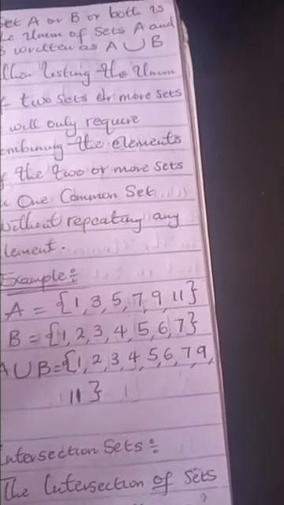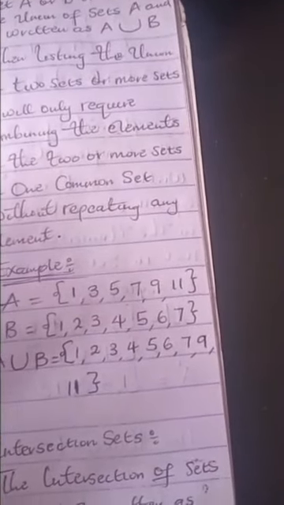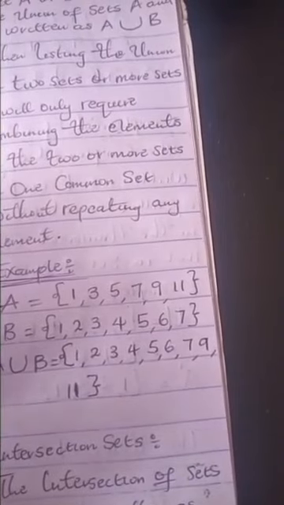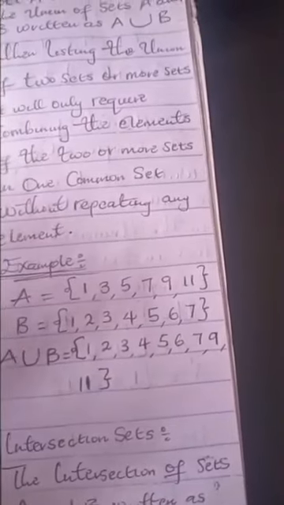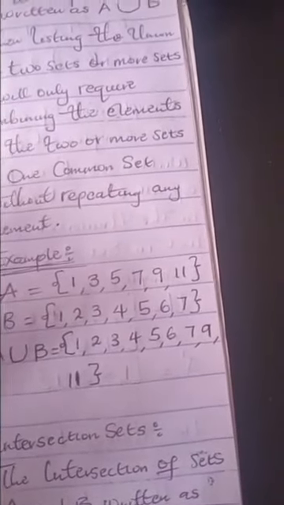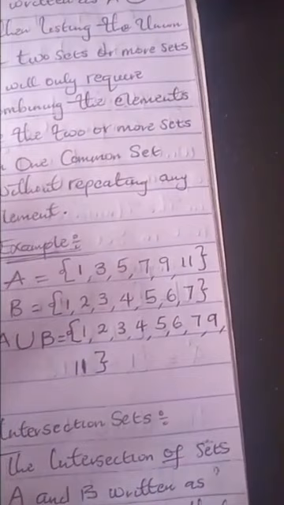We write it. We don't write the 1 twice. We have double 1 in both sets, right? So we don't write it. We just pick 1 because they are common. We pick 2. 2 is not in A, so we just write 2.